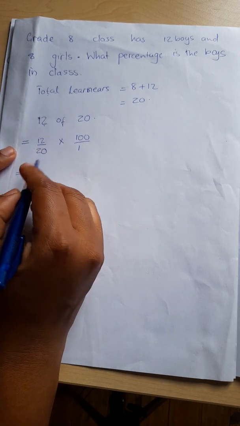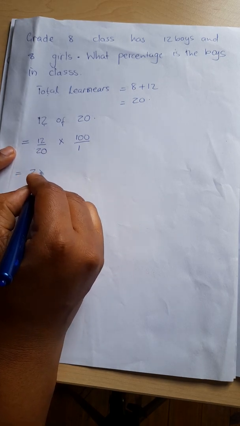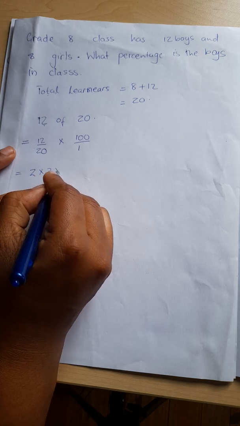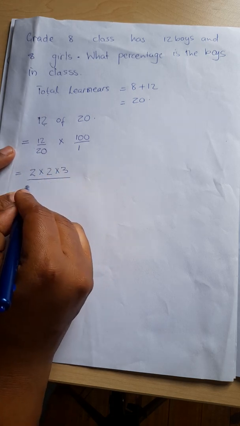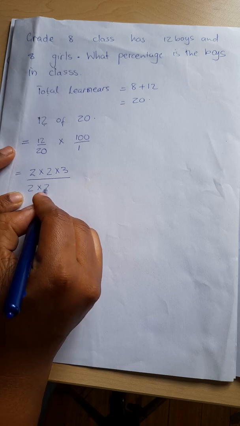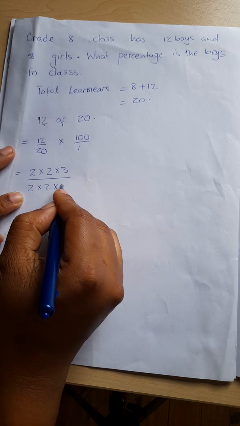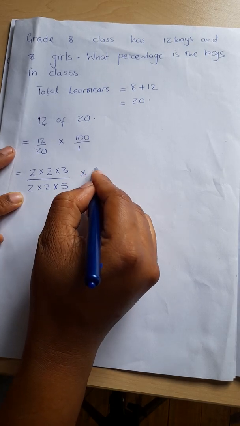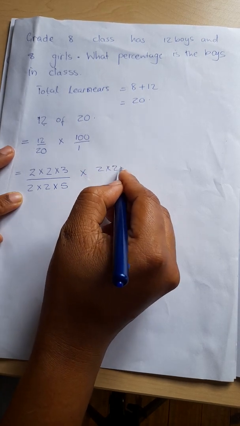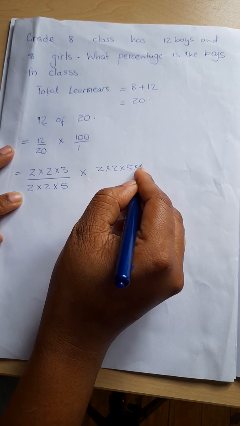Please do it with a ladder. Okay, so 12 is going to be 2 times 2 times 3, and we break down 20. 20 is going to be 2 times 2 times 5, and 100 by now we know it is 2 times 2 times 5 times 5.